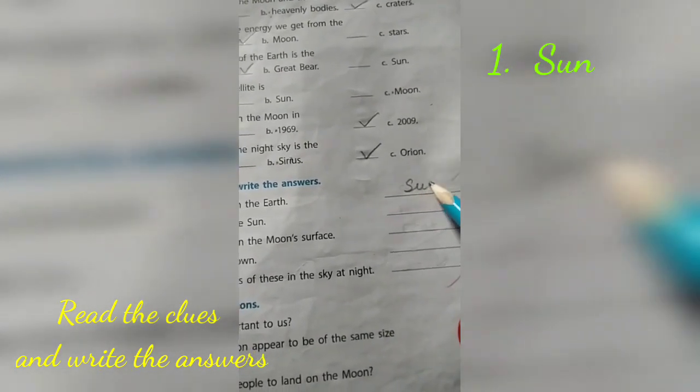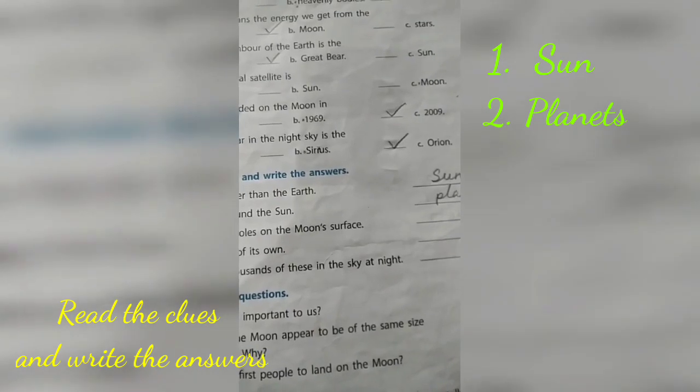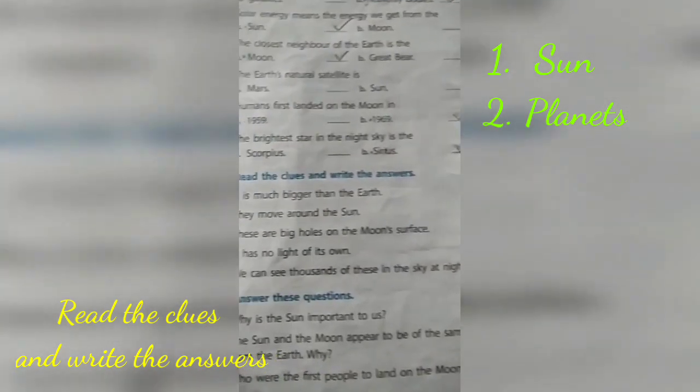Now coming on to question number B. Read the clues and write the answer. Some clues are given and you have to write the answer here. Number 1, it is much bigger than the earth. What is bigger than the earth? The answer is sun. Sun is much bigger than the earth. Number 2, they move around the sun. What moves around the sun? It's planets. We have 8 planets and they all move around the sun.